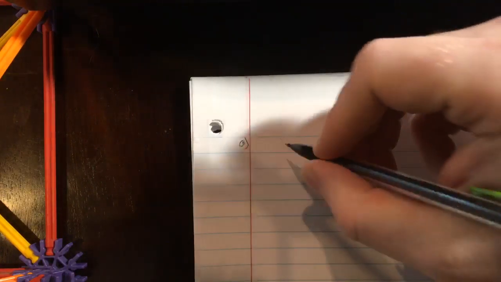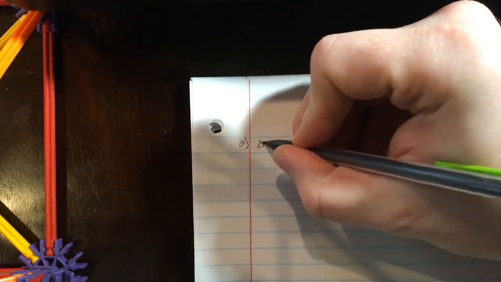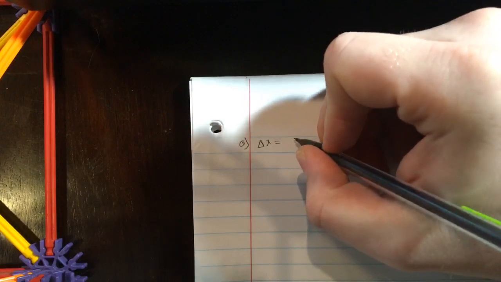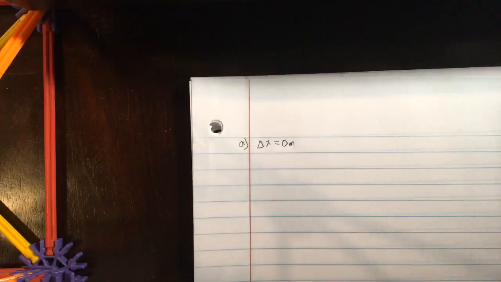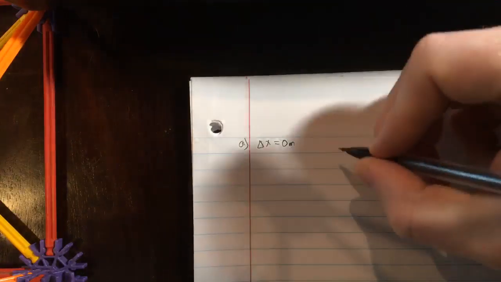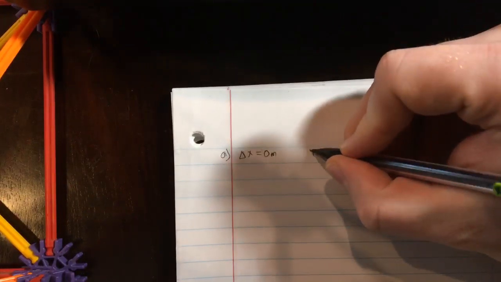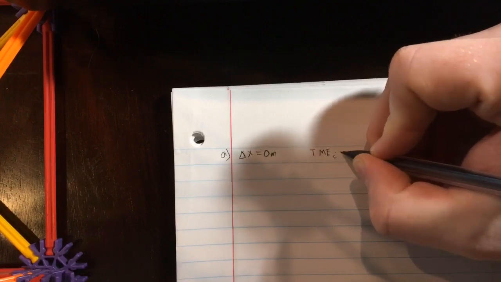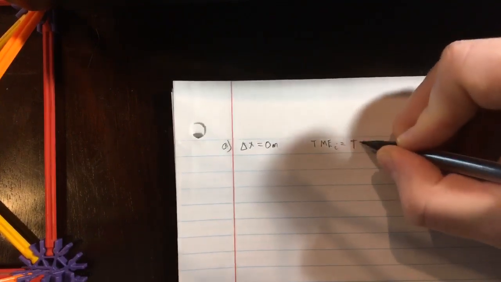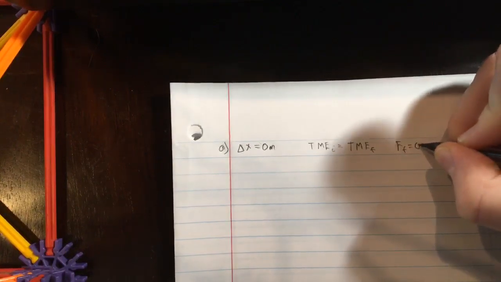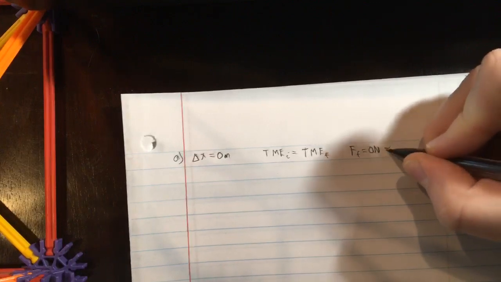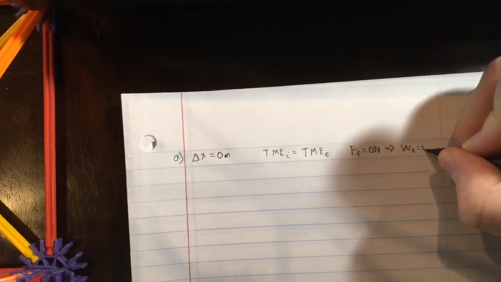So the speed of the block at the spring equilibrium position. The spring equilibrium position is when our displacement from equilibrium is 0 meters from the equilibrium position, obviously. So we're trying to find the speed of the block when the spring reaches equilibrium. We're probably going to be using conservation of energy, so total mechanical energy before equals total mechanical energy after, assuming that we have no force of friction. If we have no force of friction, then the work done by friction is 0.